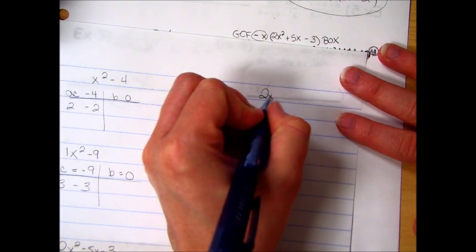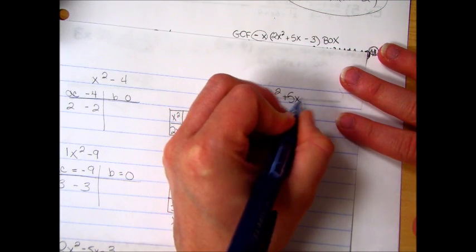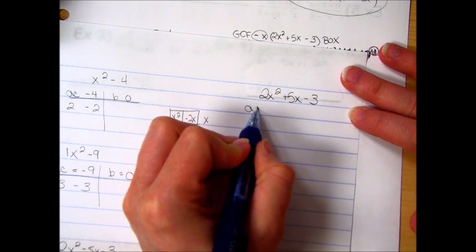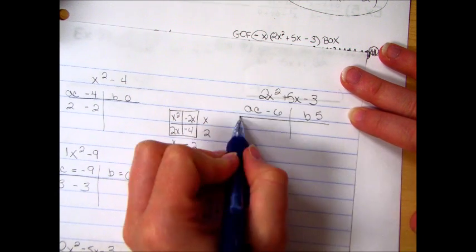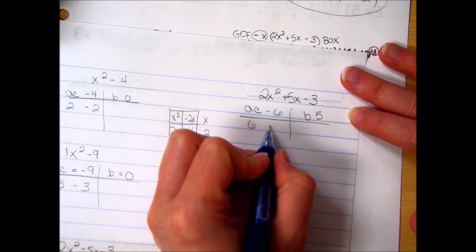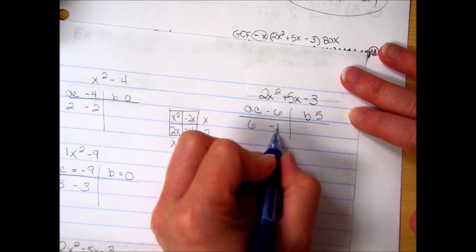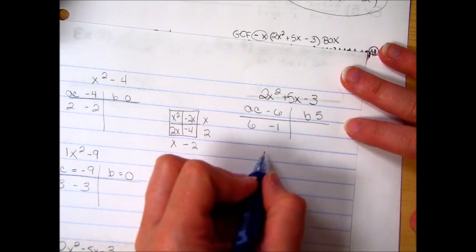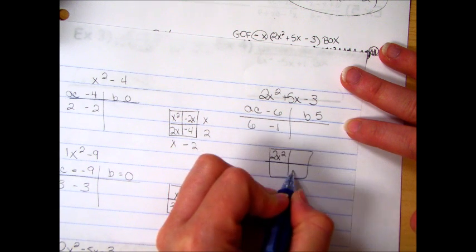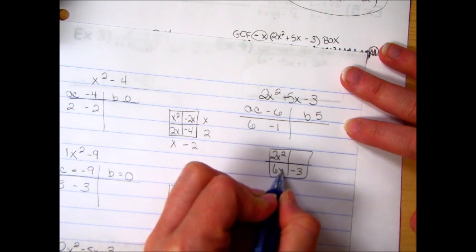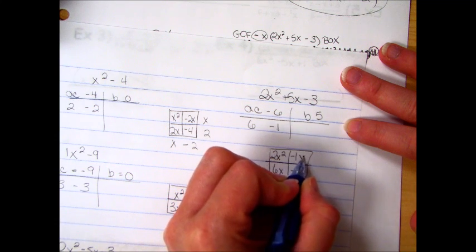So I have 2x squared plus 5x minus 3. AC is negative 6, B is positive 5. So that's going to be a positive 6 and a negative 1. When you multiply and add, you do your box. 2x squared, negative 3, 6x and negative 1x.